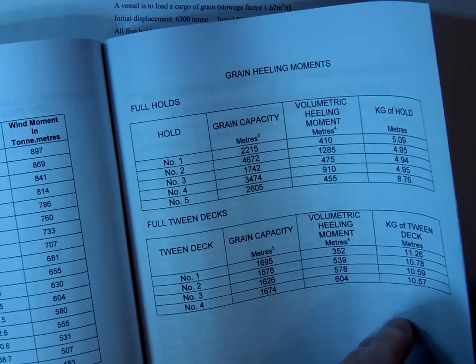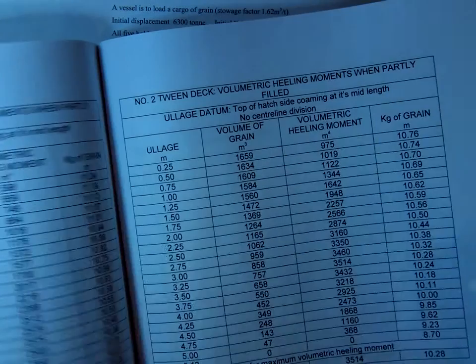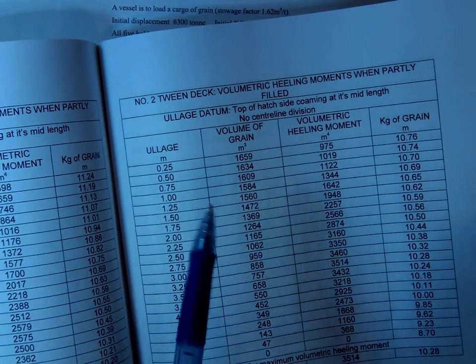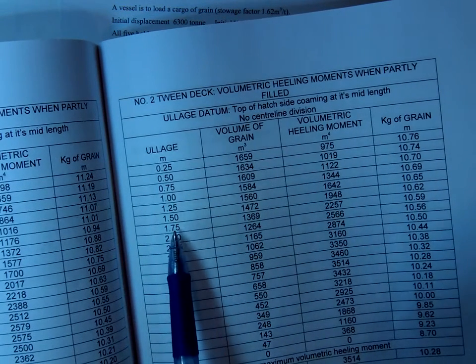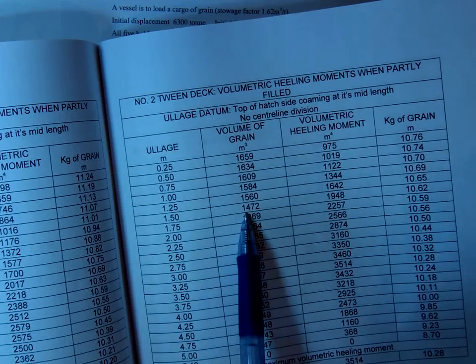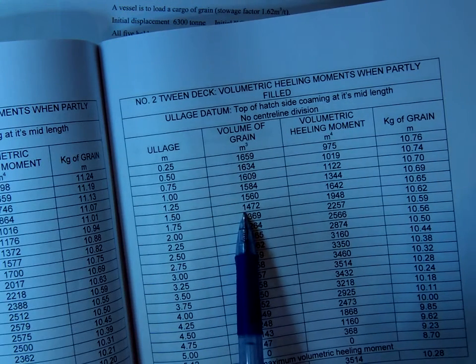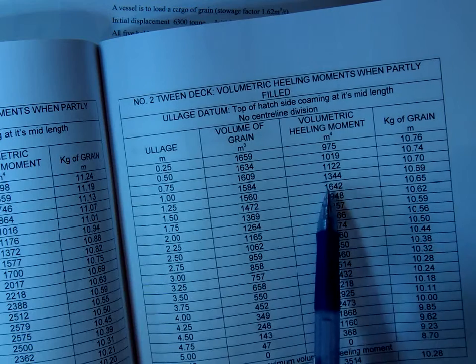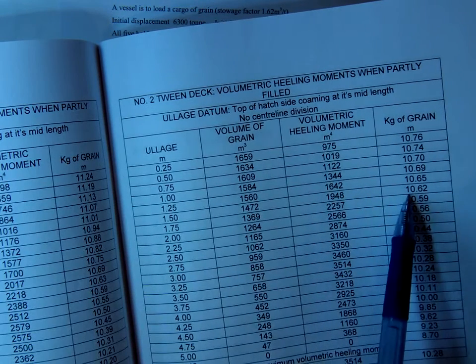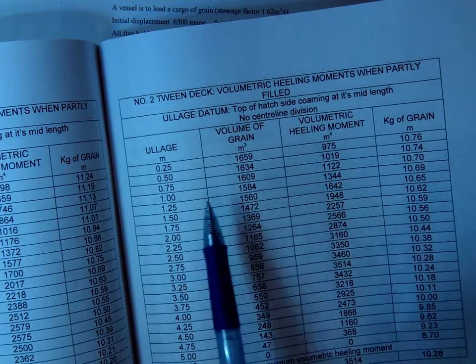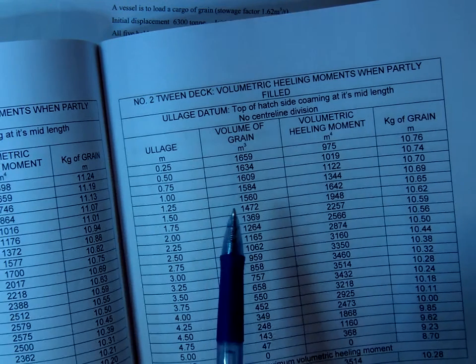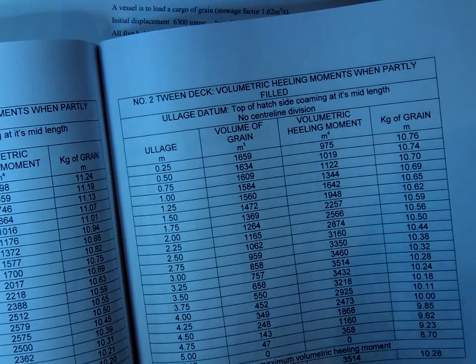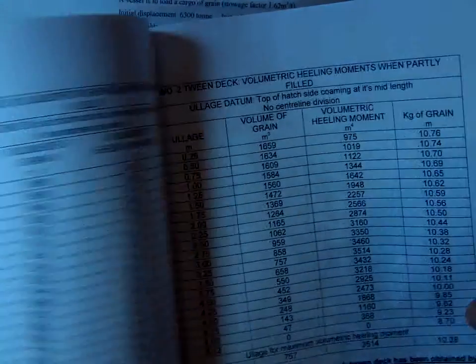Then over the page we have the various tween decks, and for the ullages you'll be given the volume of the grain for the ullage, the heeling moment that's created at that ullage, and the KG of the grain, because these tables represent tanks that are not full.